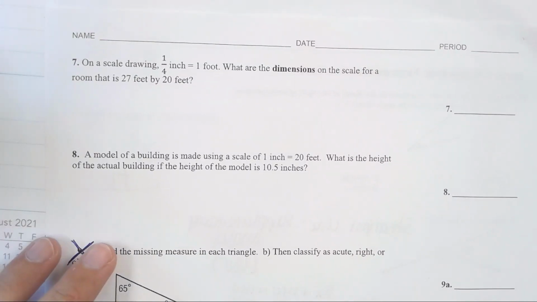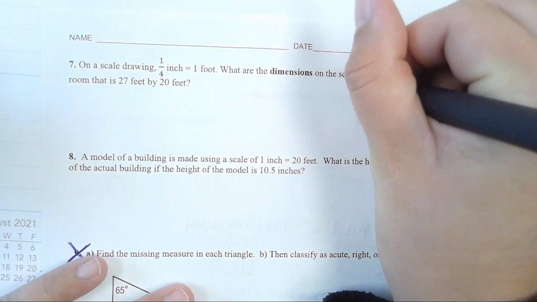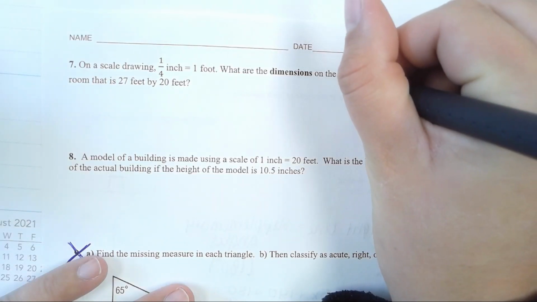So on a scale drawing, 1/4 inch equals 1 foot. What are the dimensions on the scale for a room that is 27 feet by 20 feet? So you guys had one of these on one of your homework assignments that I gave, and if you remember, the dimensions is talking about the length of the room here.